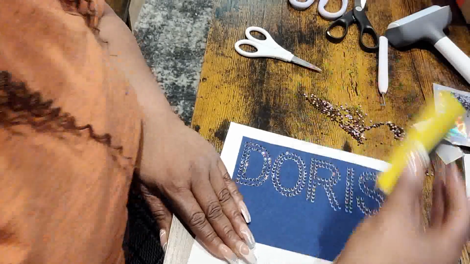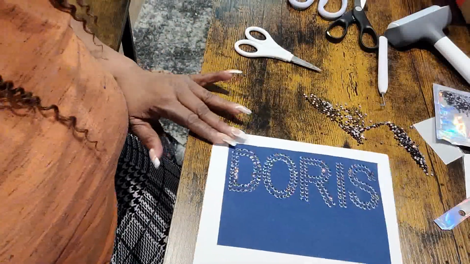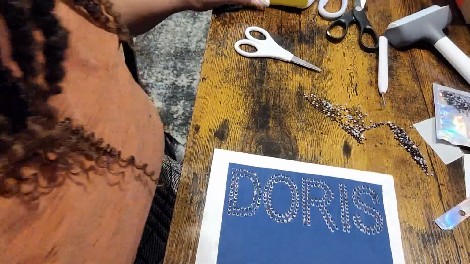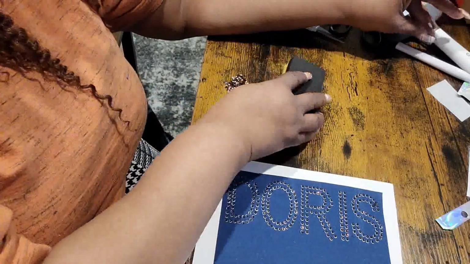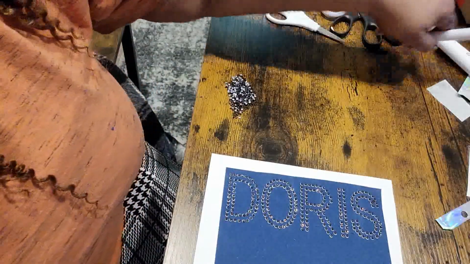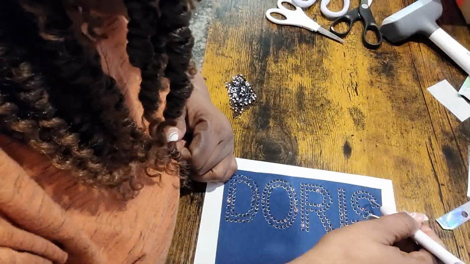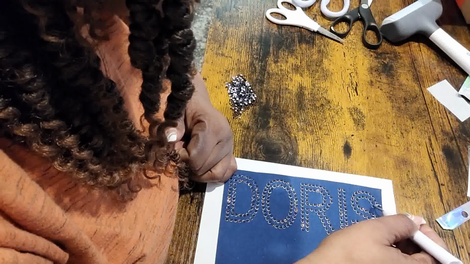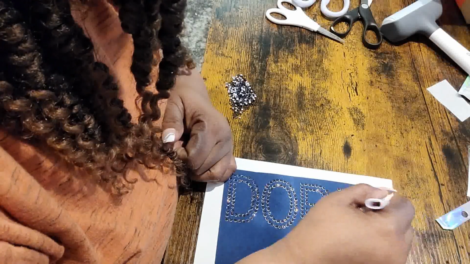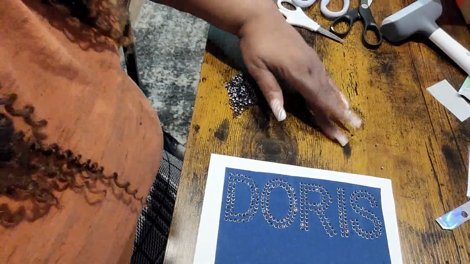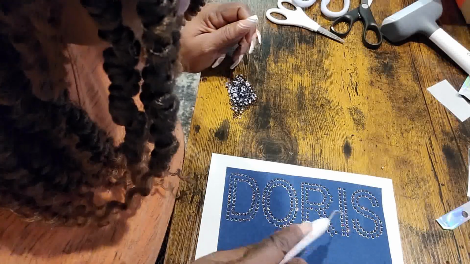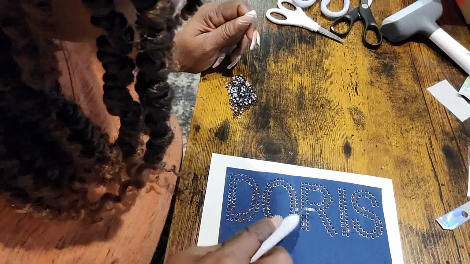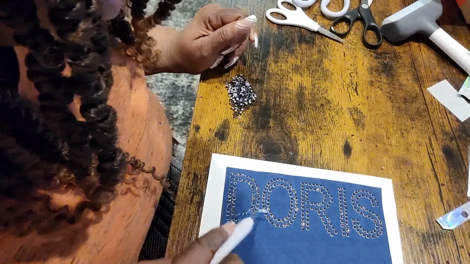All right, as far as our SS10s, I don't know if you guys can see that very well, but they are very beautiful. These are SS10 mocha colored rhinestones. And now I'm just going to go in and take out any that are doubled up or laying on their back. We'll get those out of the way. So our S looks good. Our I looks good. The R looks good. And the O looks good.